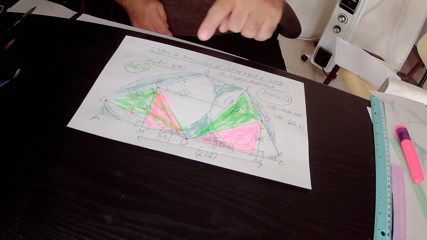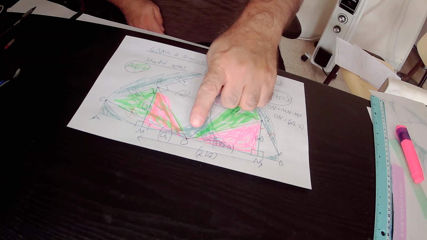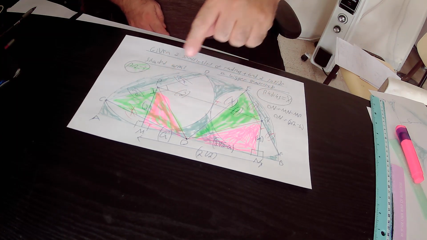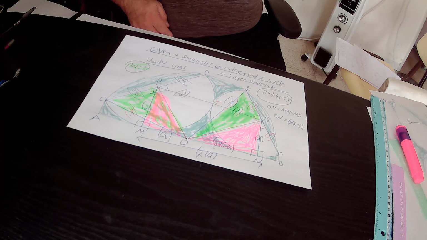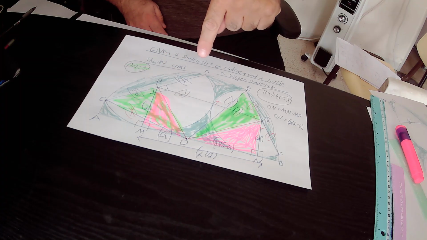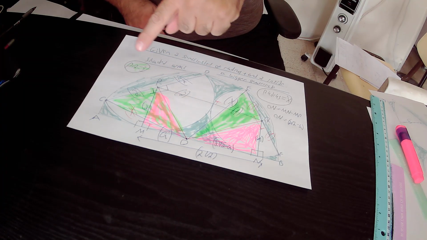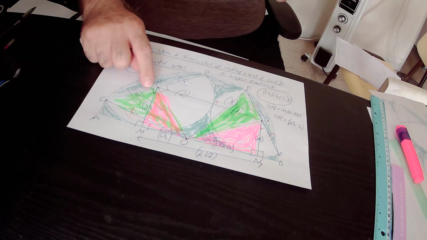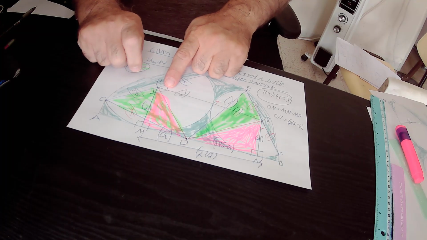So from the center of this biggest semicircle, that is to say from point O, line segment OP bisects chord CD. Therefore, according to Rule 30, line segment OP will also be perpendicular to CD. If OP is perpendicular to CD, it means that this angle equals 90 degrees, and this angle also equals 90 degrees, according to Rule 30.